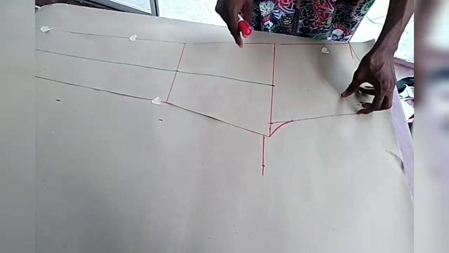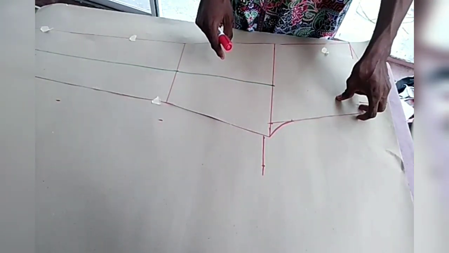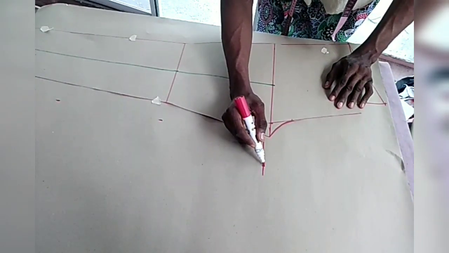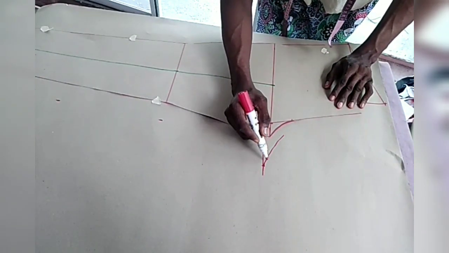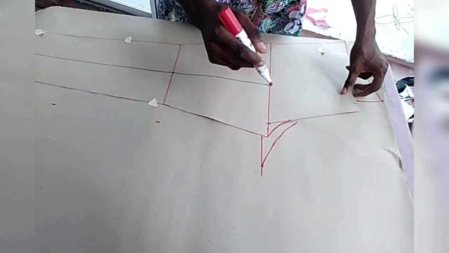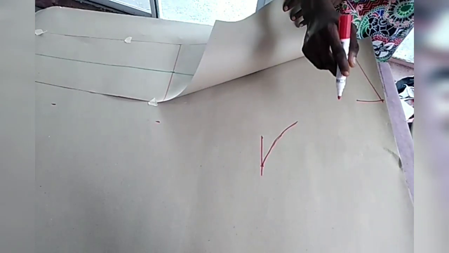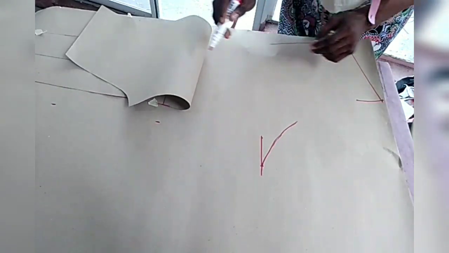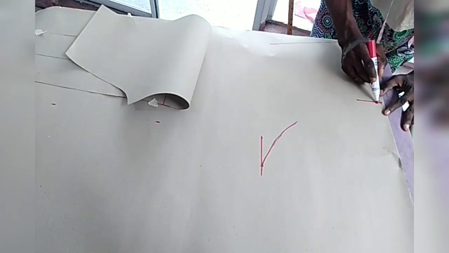So what you are going to do is to take this curve out like this. You can use it to get your curve post like this. Take out. Connect from this point like this.